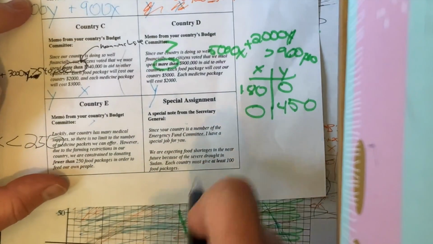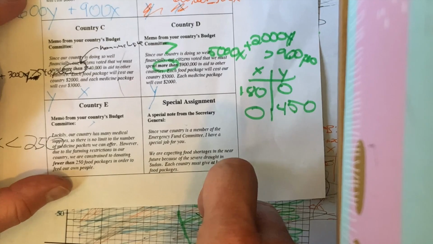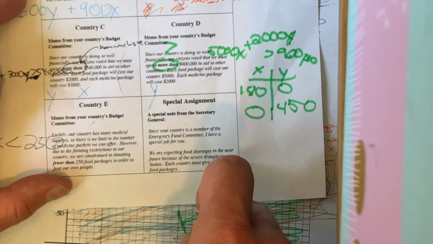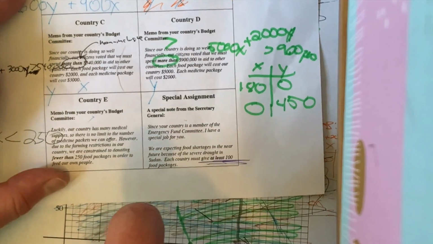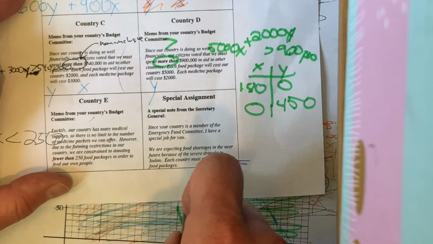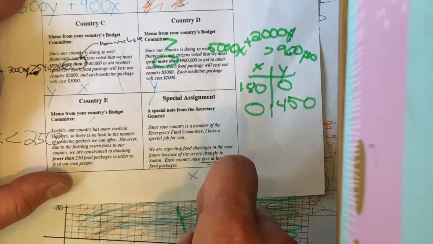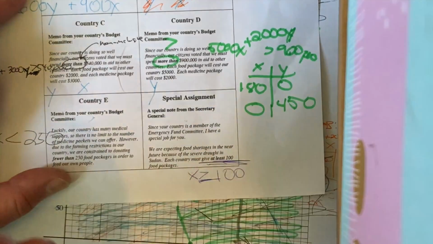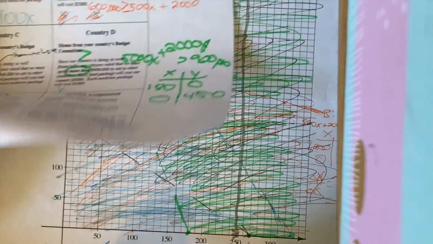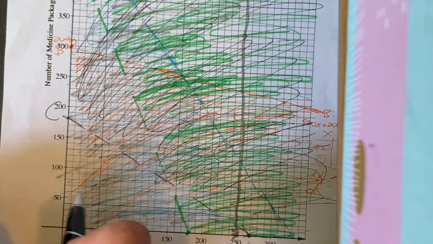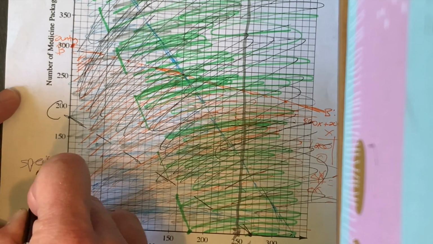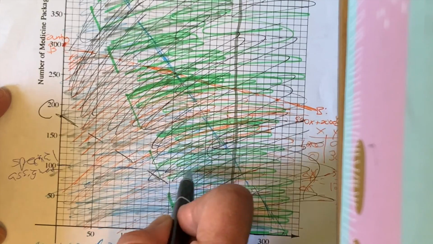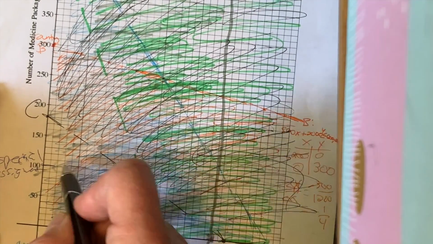Color blue it is. It says, we are expecting food shortages in the near future because of the severe drought in Sudan. Each country must give at least 100 food packages. So that means that X needs to be greater than or equal to 100. At least means it can be 100. That's fine. You can give more if you can. That's going to be our final. So this is going to be the special assignment. I'll have a dash line right here, and we shade above.